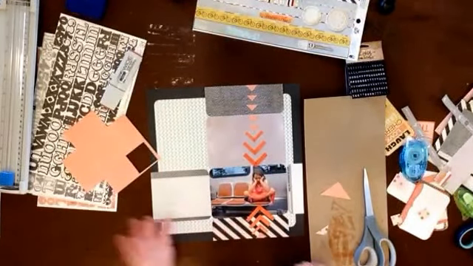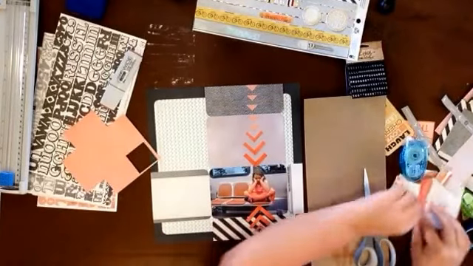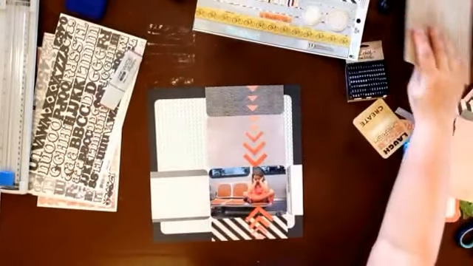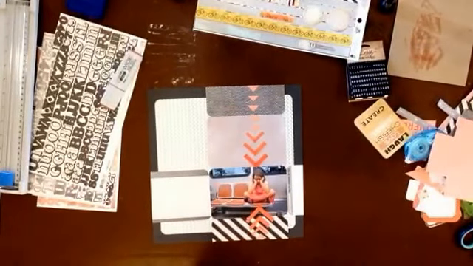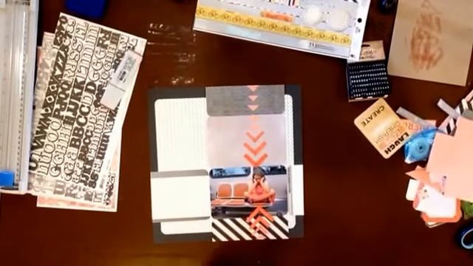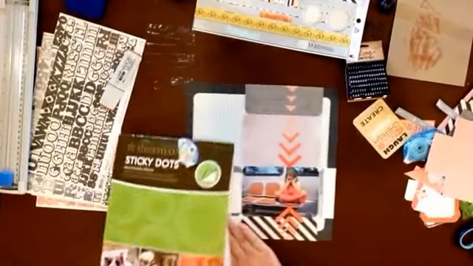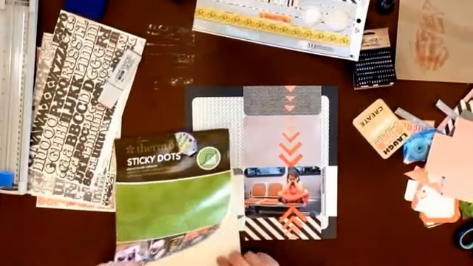So I do want to adhere those down first. And the way that I'm going to do that is, oh, we're ready to go. I have this pad of sticky dots, which is really great for stuff like this.